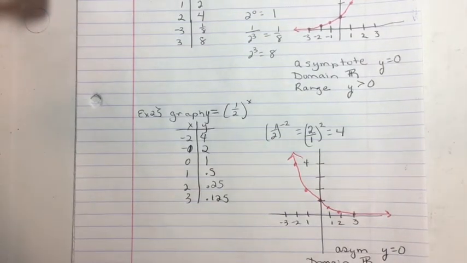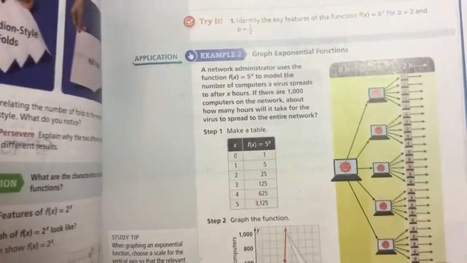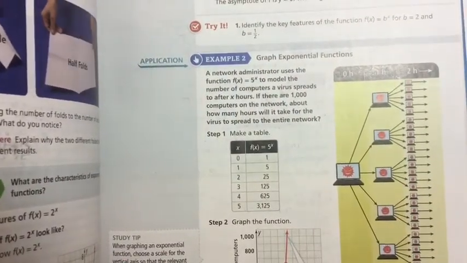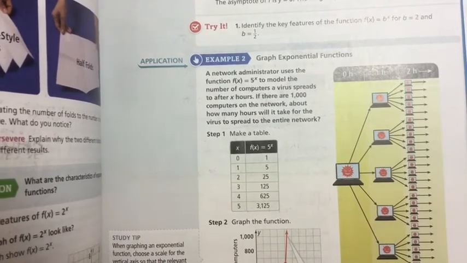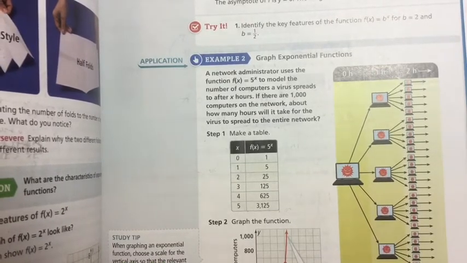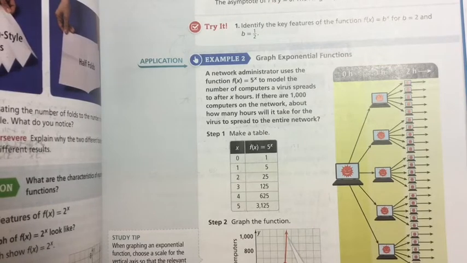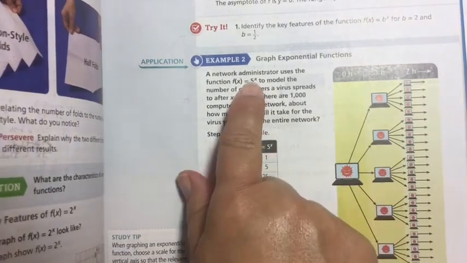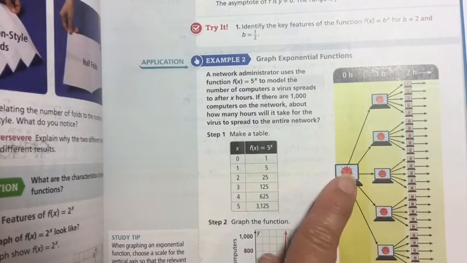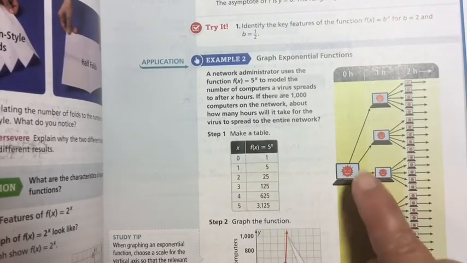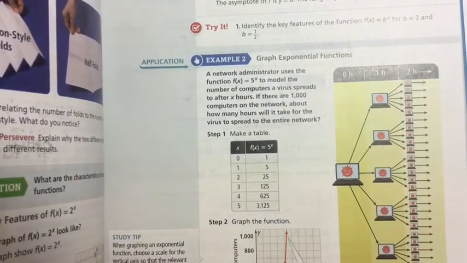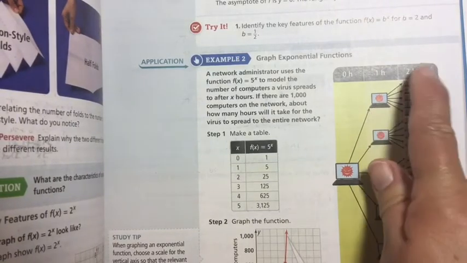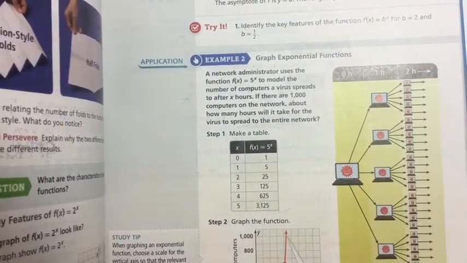All right, now I'm going to take you to the book to show you something that's kind of neat, especially in light of the whole corona thing or the reasons that we are in quarantine. It's because the virus is spreading exponentially. In your book, I'm on page 225, and this is an example of a computer virus that's spreading. So the network administrator found this equation to model the number of viruses that spreads. Basically, they had one computer, and it got the virus and spread it to 5 computers. And then each of those spread it to 5 more computers.